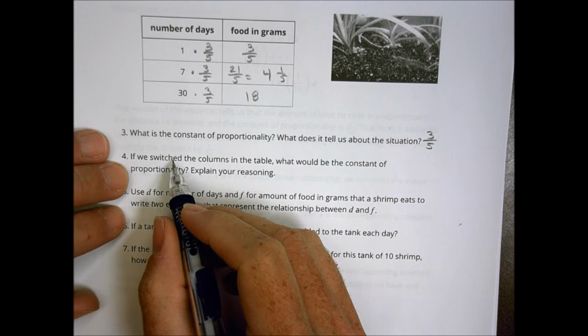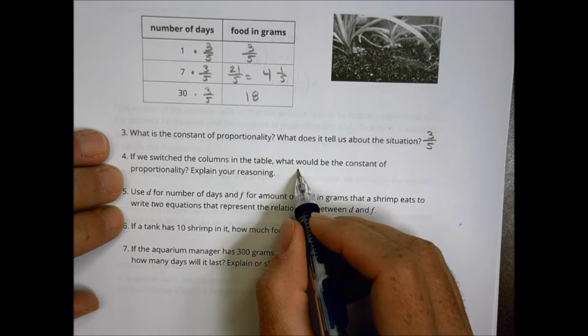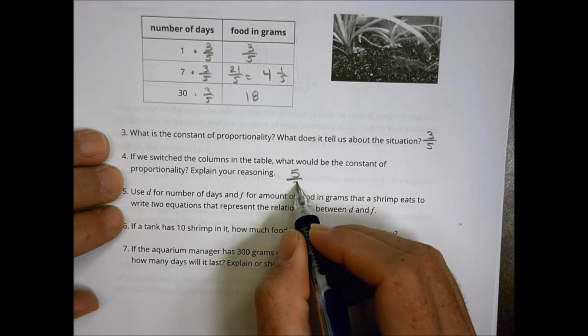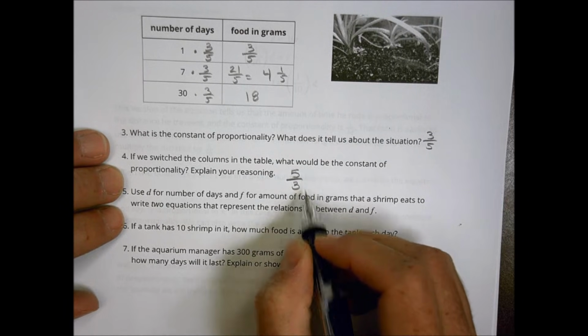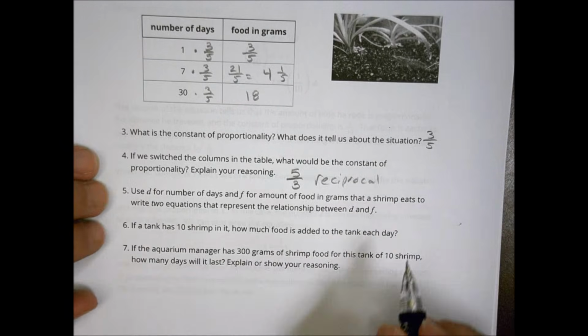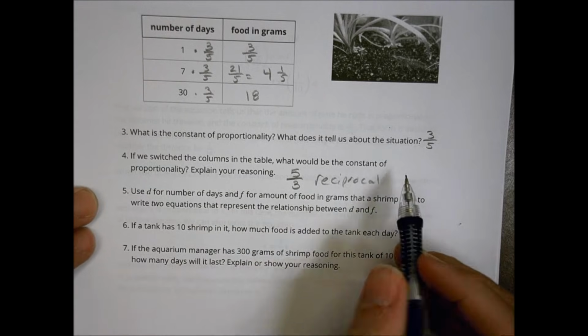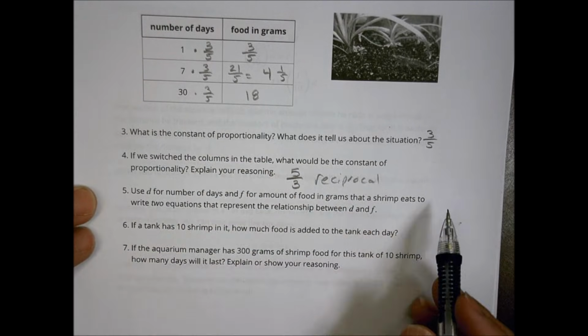If we switch the columns in the table, what would be the constant of proportionality? Well, if we switched it, then we have to do the reciprocal. We would do 5/3, right? Reciprocal. That's why you end up with a different rate there if you change the columns around. All right, and you could try that by actually doing the math.